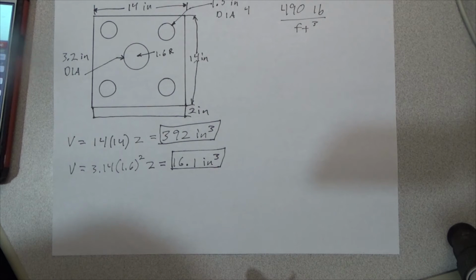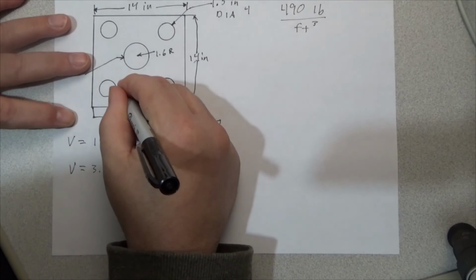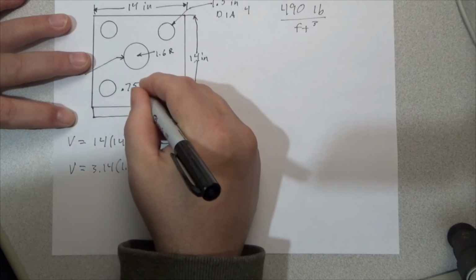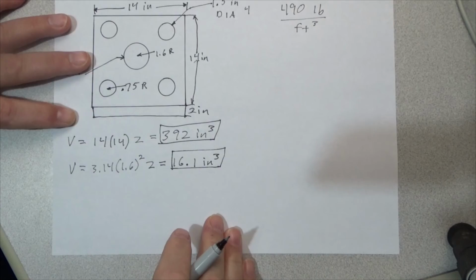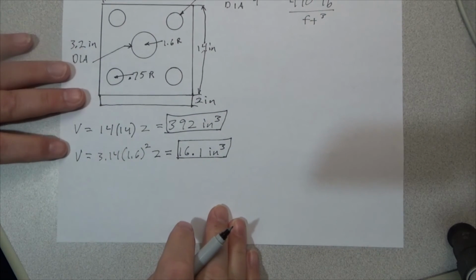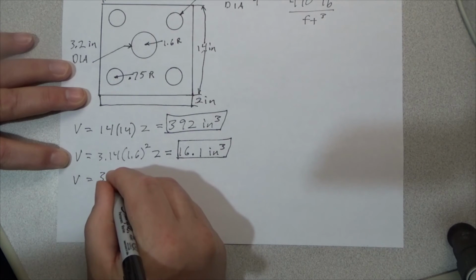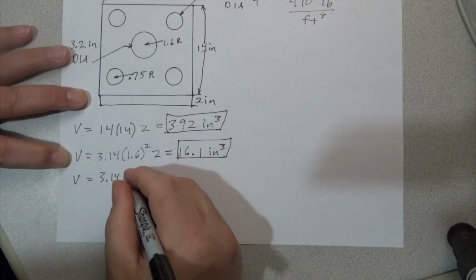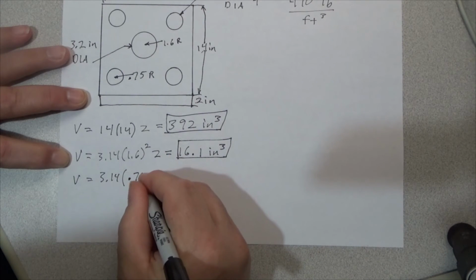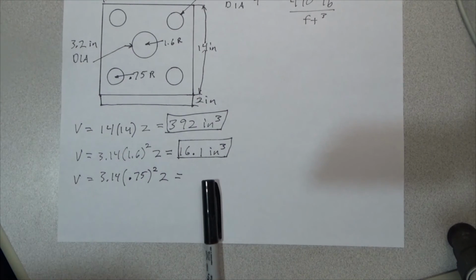Find the radius first, 0.75. So 0.75 is the radius. I'm just going to point to one of them. All 4 of them are that. So if I find one of these, I just simply multiply that by 4 to get all of them. Times 2. So find that one.